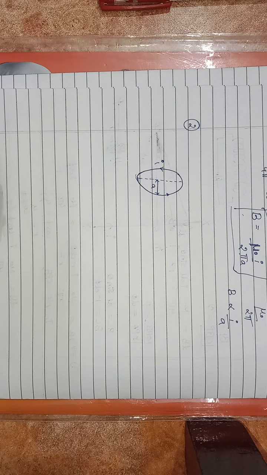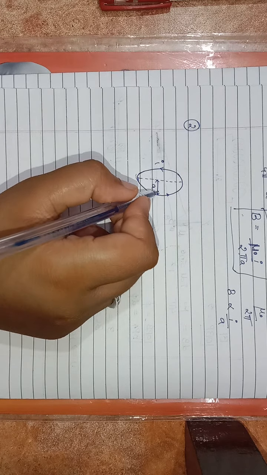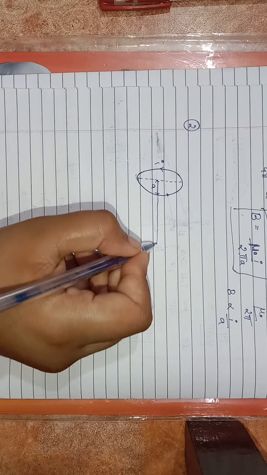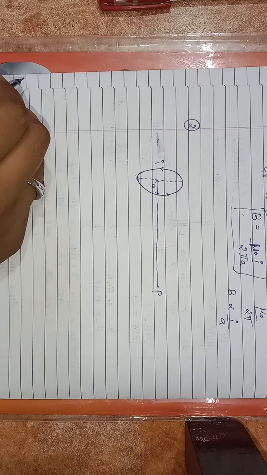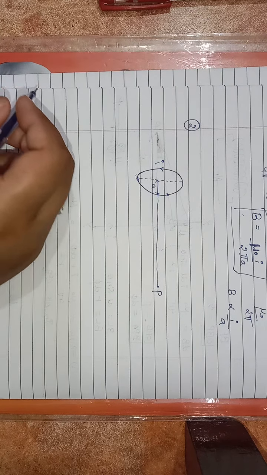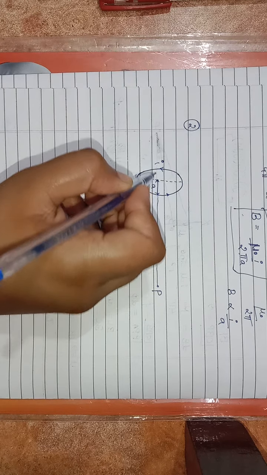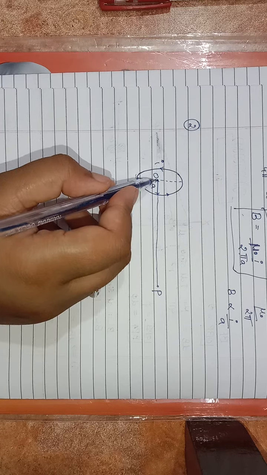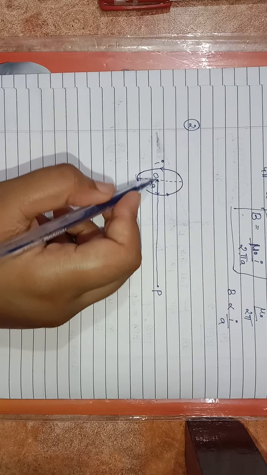Okay. So again, here also we have to consider the point P, somewhere here. Okay, so it is on the axis. If this is the center of the circular coil, then this is A, the radius of the circular coil.